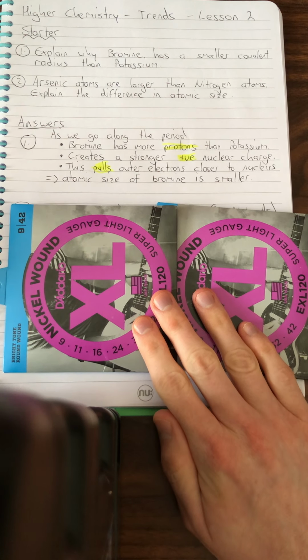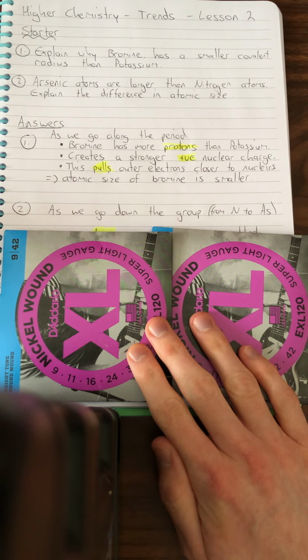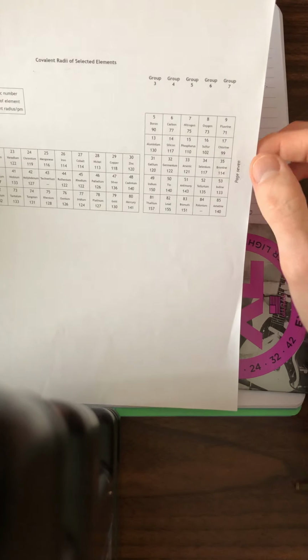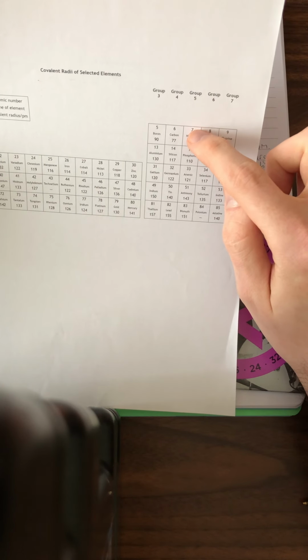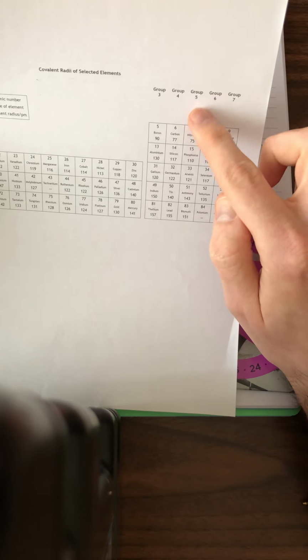Next one, arsenic's larger than nitrogen. Why? Well, again, if I bring out the periodic table, page 7, you'll see nitrogen is there, arsenic is there, so they're in the same group.